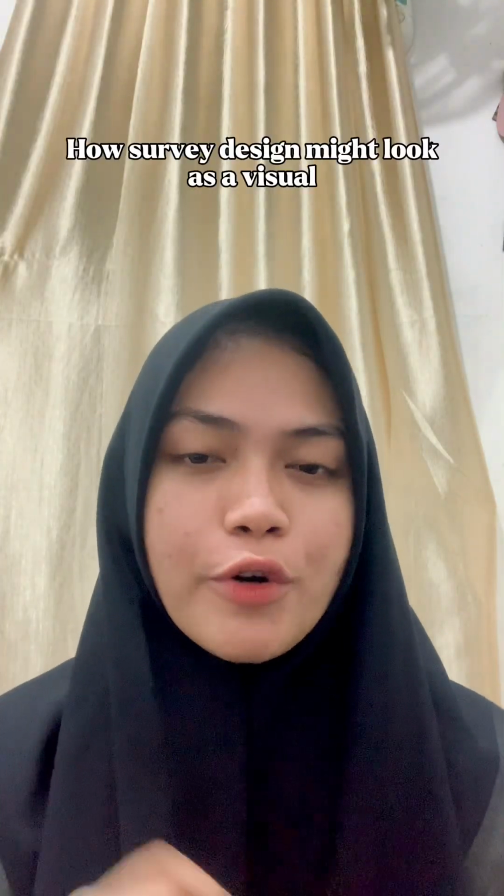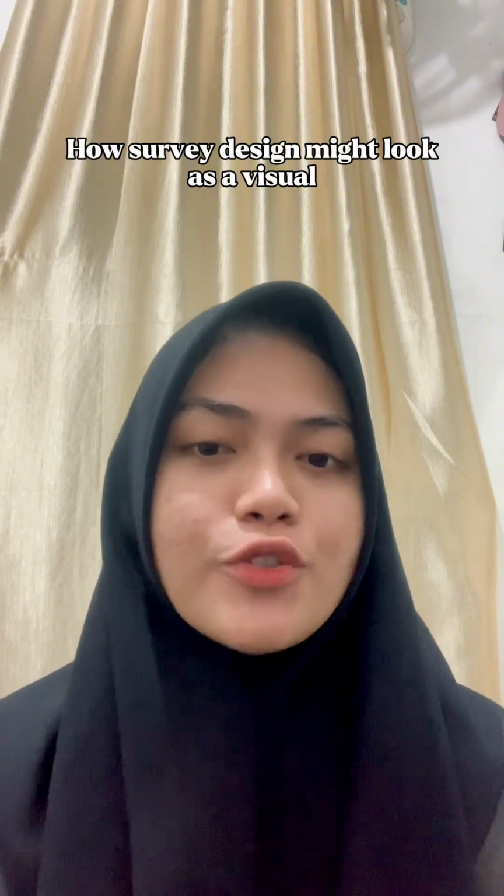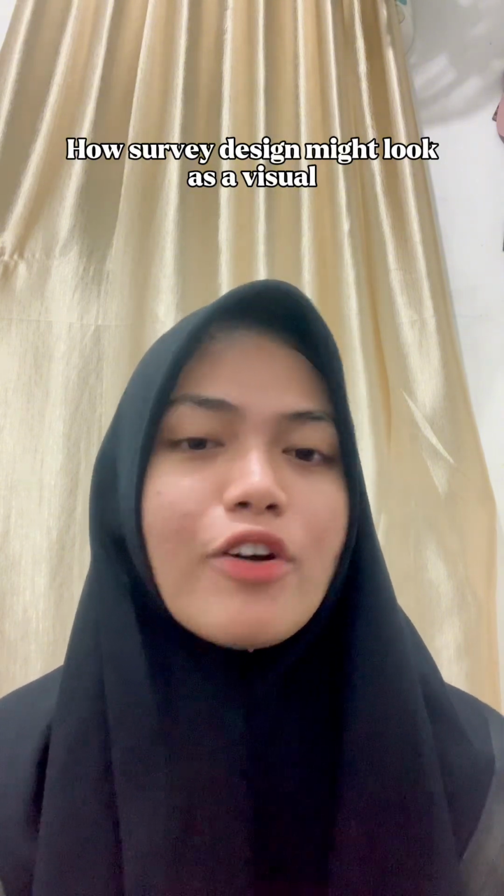Next, in order for a survey to produce accurate data, there are three important things that must be considered. The first is construct. Construct is the main topic being researched. This concept must be clear so that it can be measured properly. It is usually explained in the literature review. Second is population.